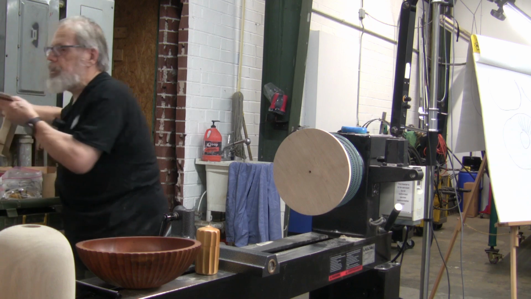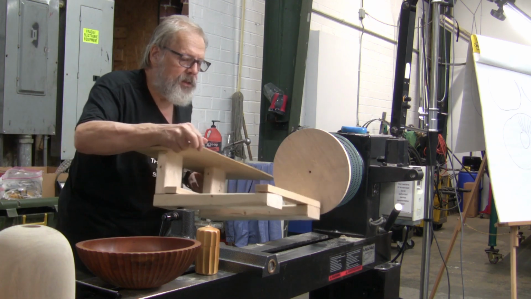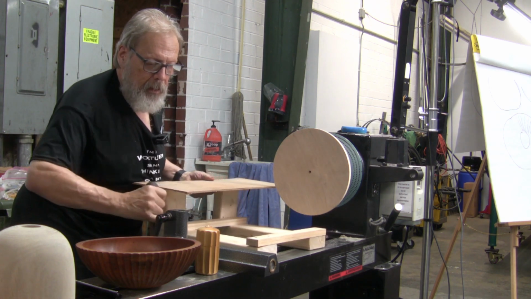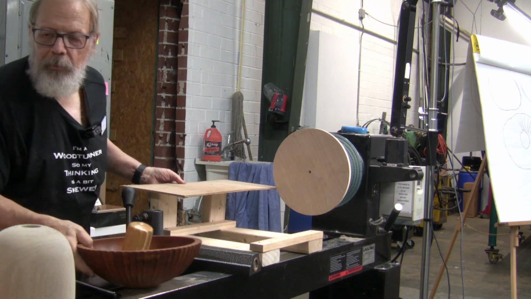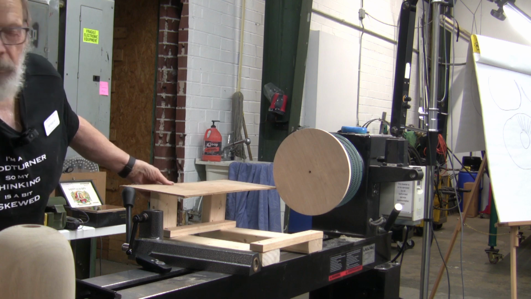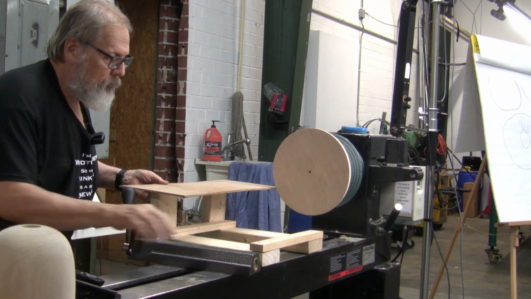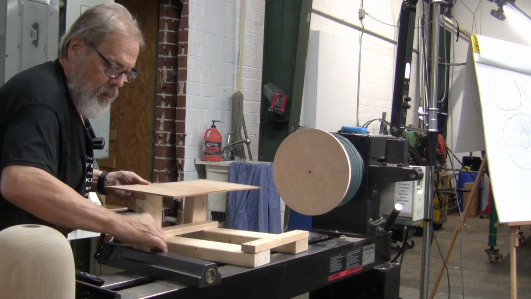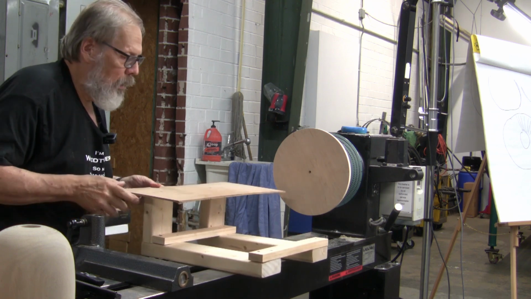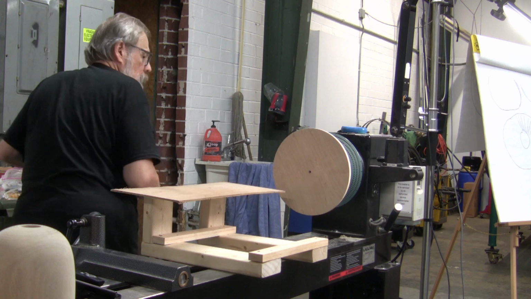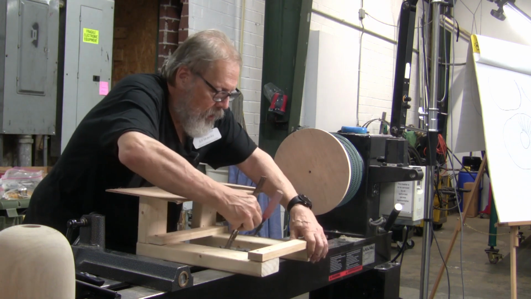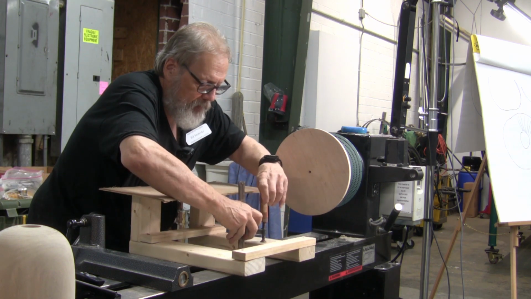So again, since this is an 18-inch lathe, the table I have at home is set up for a 20-inch lathe. So I can take this and clamp it in place.